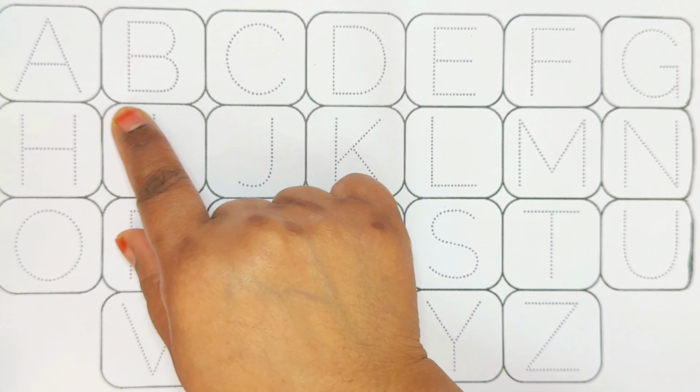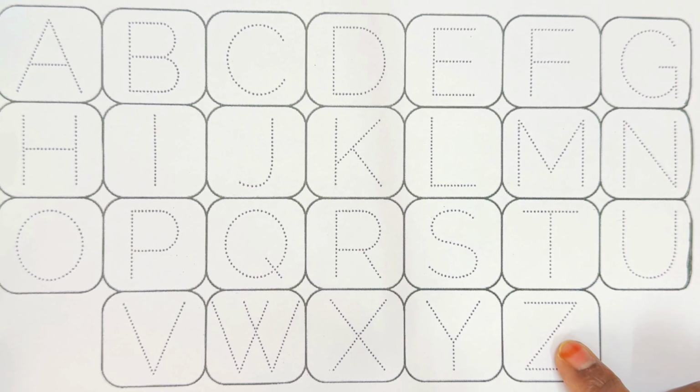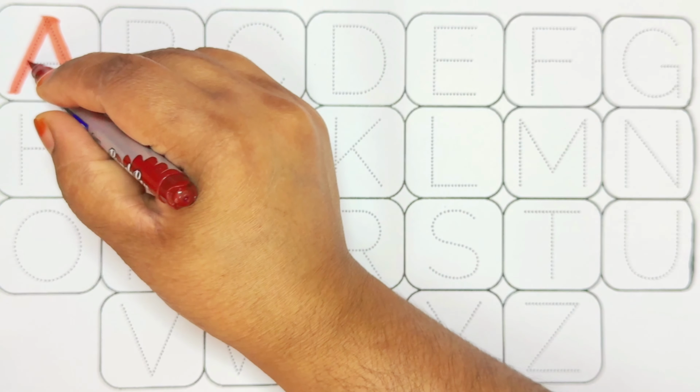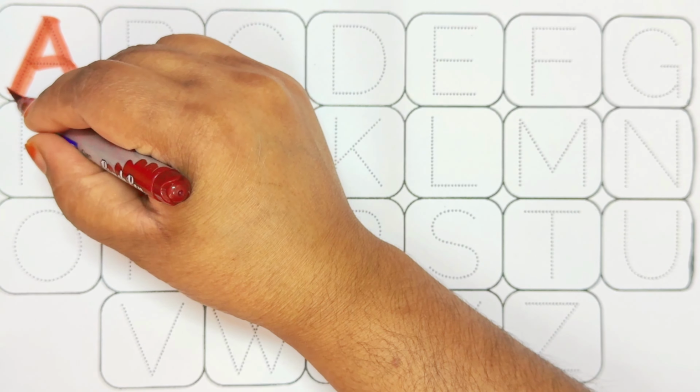Let's learn alphabets A to Z. Alphabet A. A for art.